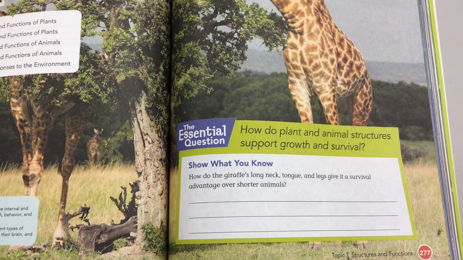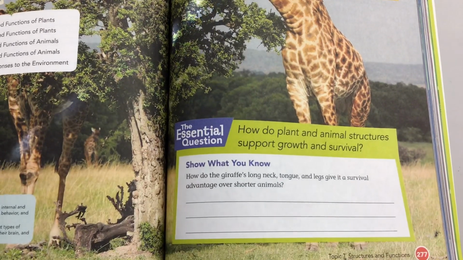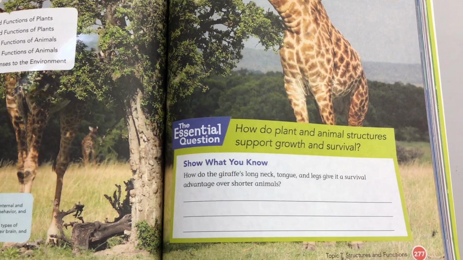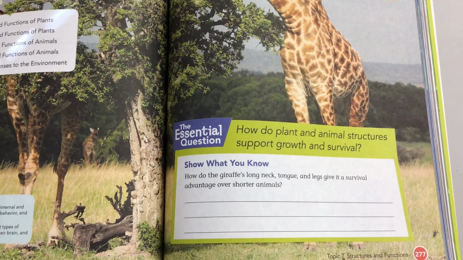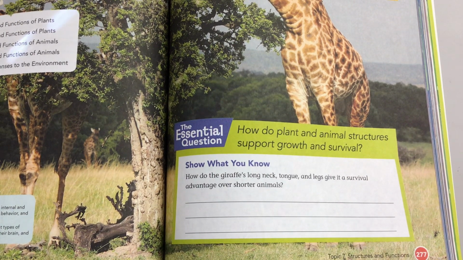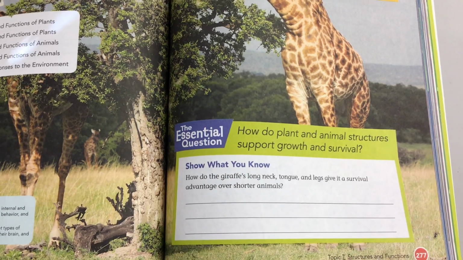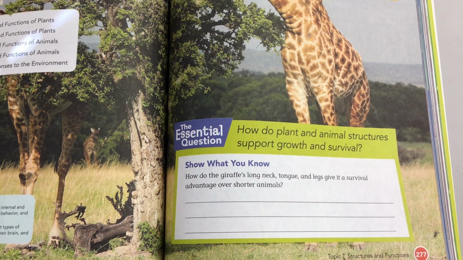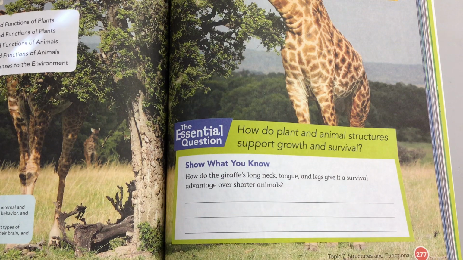Okay, for this example, let's use the giraffe here. How does the giraffe's structure support their growth and survival, Eloise? Its system is made of different structures. So how do these structures support growth and survival, Kaden? Let's talk about this giraffe here. I think that they have supports them because they use their neck to get leaves from big trees.